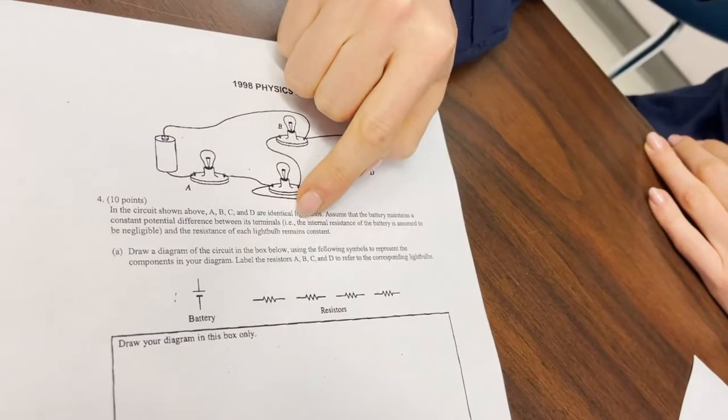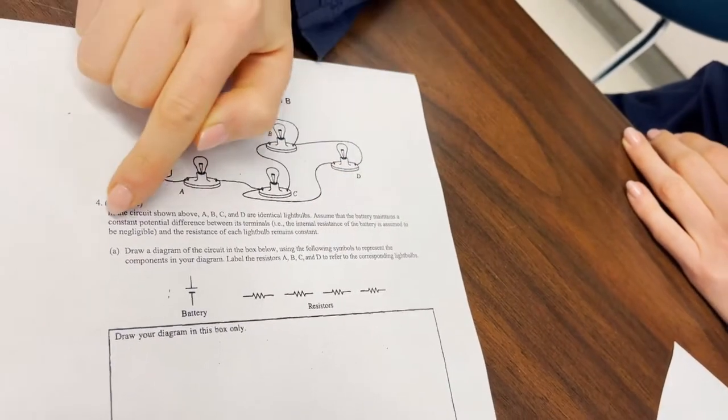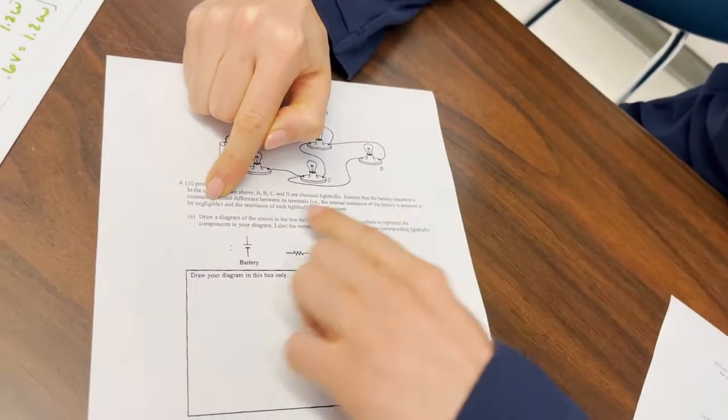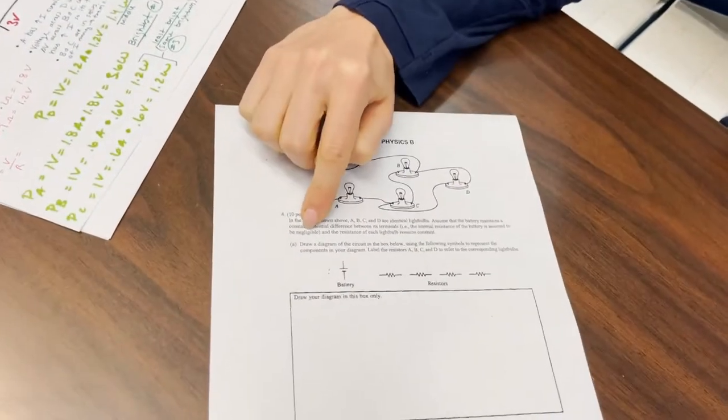Let's talk about this real quick. The internal resistance of the battery is assumed to be negligible. Look what I just did there. I used my finger to underline it. And that just means that if it's 3 volts, it's 3 volts.